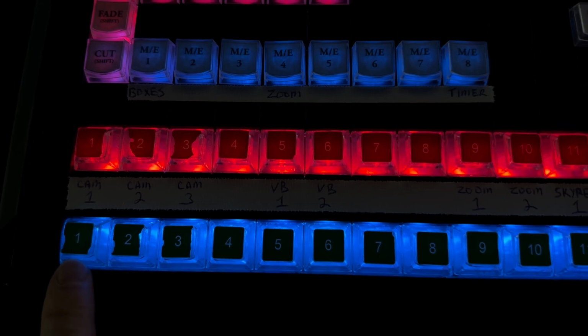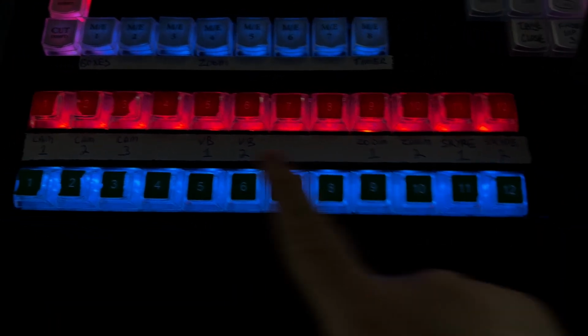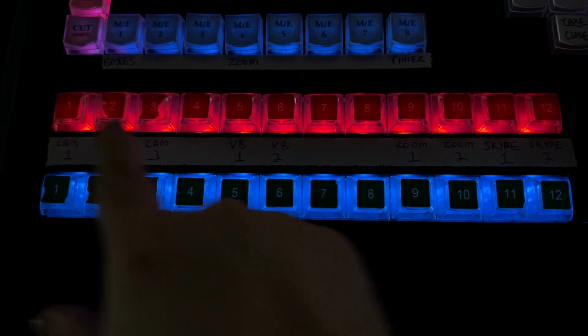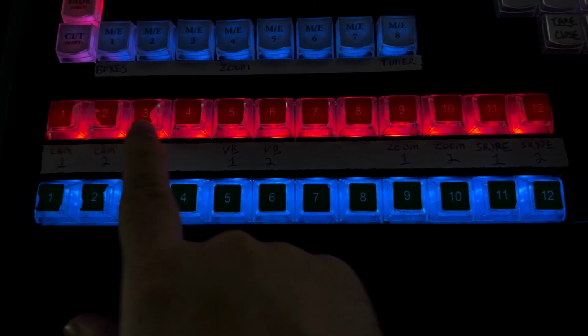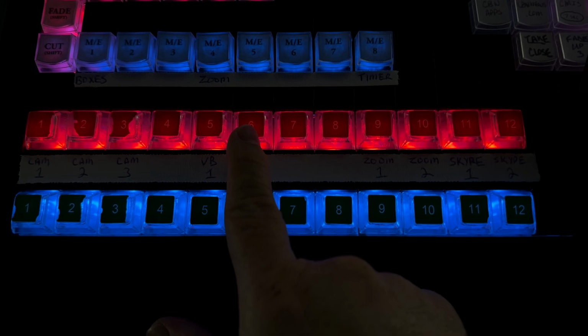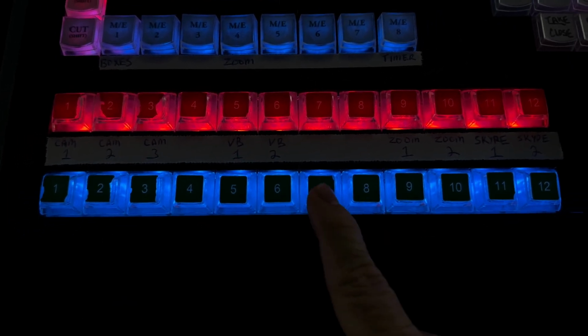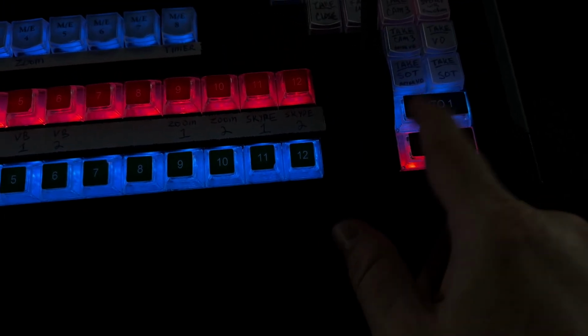But here we've got our preview row in the bottom. The top is our program row. Very important not to get those two mixed up. Whenever you press a button on the program, that's what is going out to the world. That's your program. Preview just puts things in preview, and then you can decide if you want to take it with either take or auto 1, which is a dissolve.